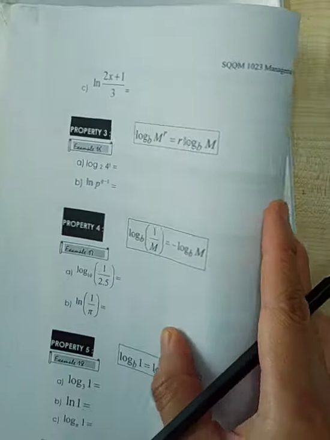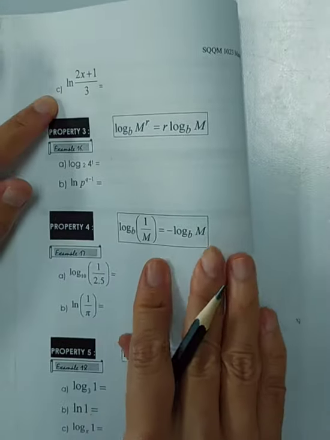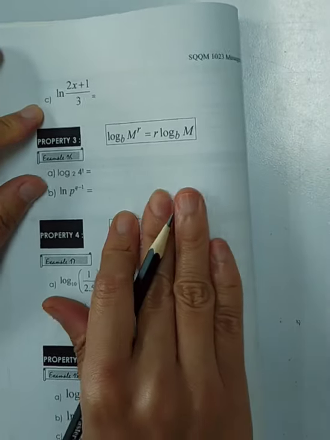Now let's move on to the next property. You can try it on your own for C.